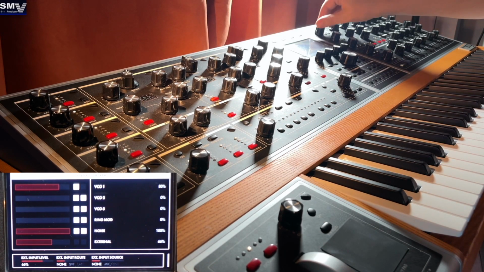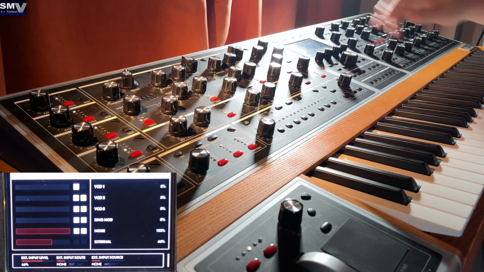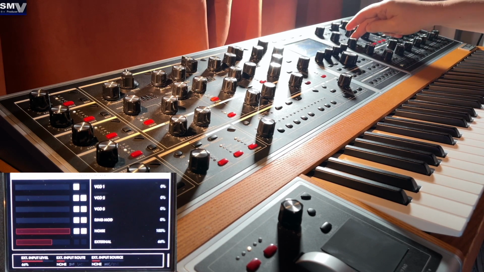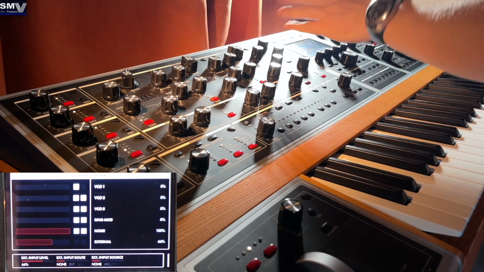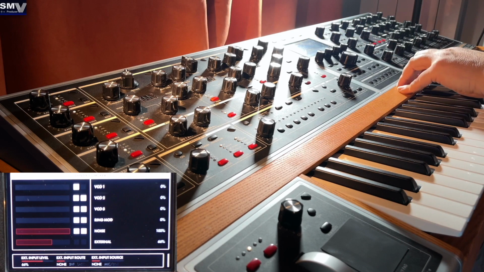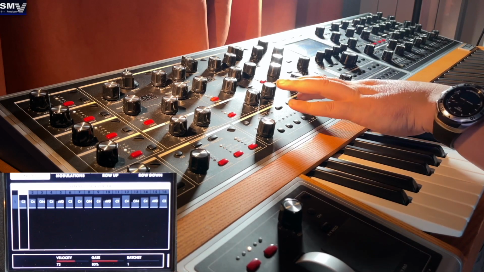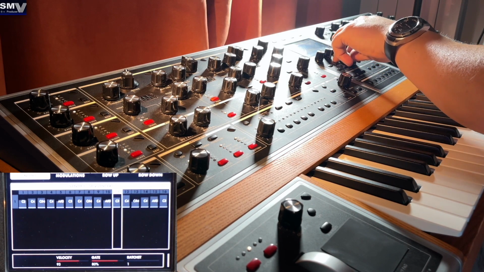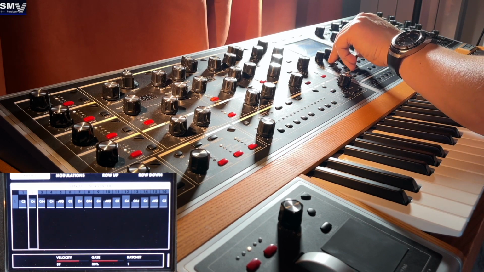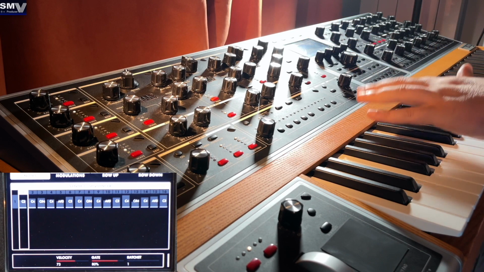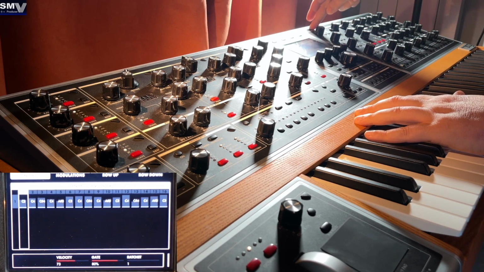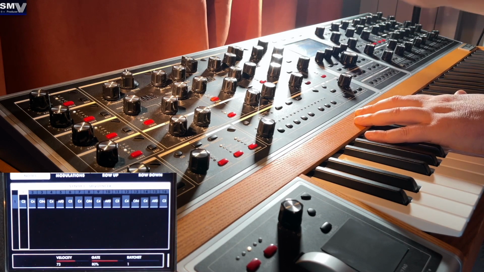Okay, so let's see what's going on here. As you can see here, none of these three oscillators has the volume set to a value different from 0. This is because if we go in step edit, I have a 16-step sequence that is controlling oscillator number 1, which is playing all the notes that you see here.